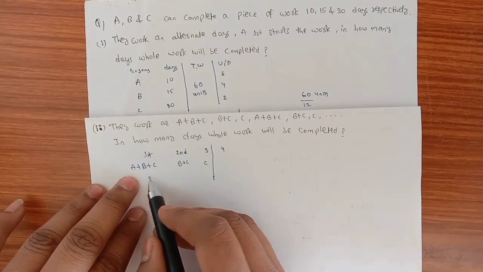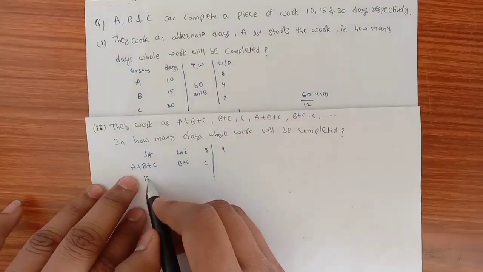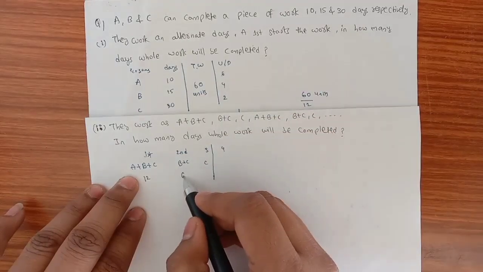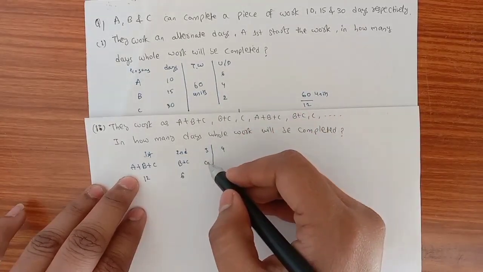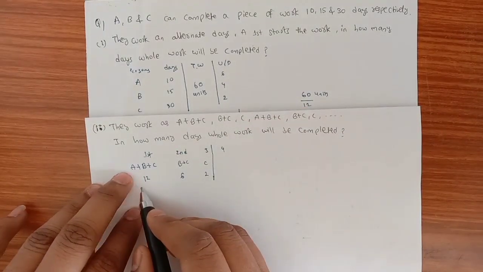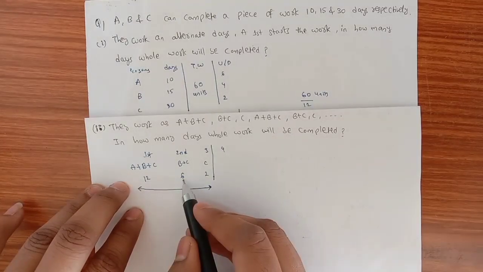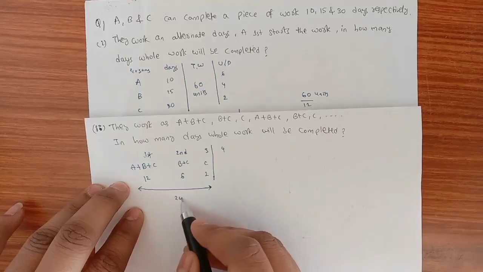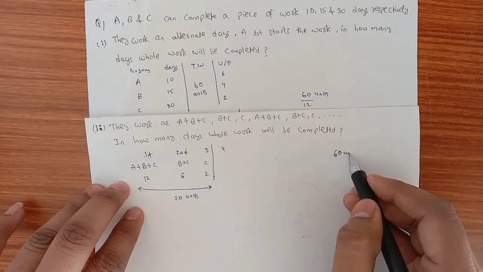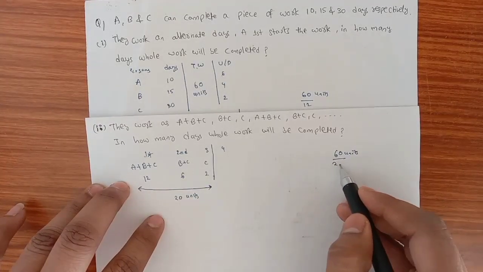On the first day they are going to complete 6 plus 4 is 10, 10 plus 2 is 12 units of work. On the next day they are going to complete 4 plus 2 is 6 units of work. On the third day C alone completes 2 units of work. So for every repetition of these 3 days they are going to complete 12 plus 6 is 18, 18 plus 2 is 20 units of work.